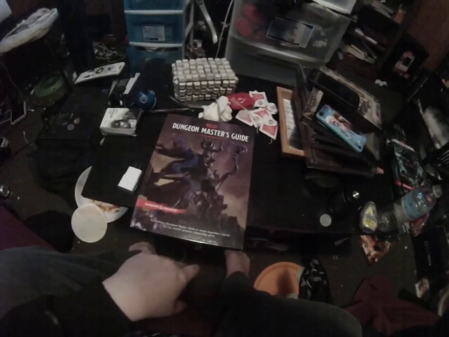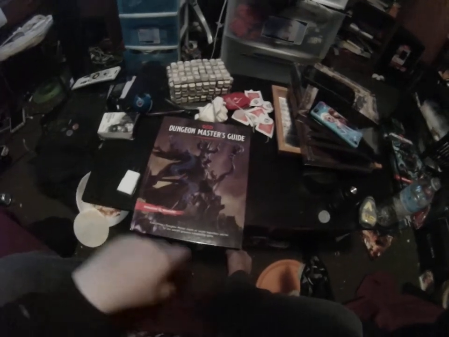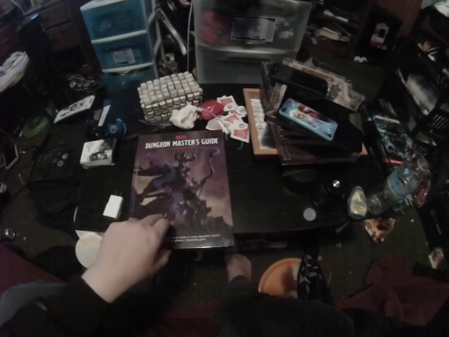But no, the D&D Dungeon Master's Guide 5th edition comes out officially December 8th. This has been out for a while. It's a pretty good book. It has a nice little heft to it.